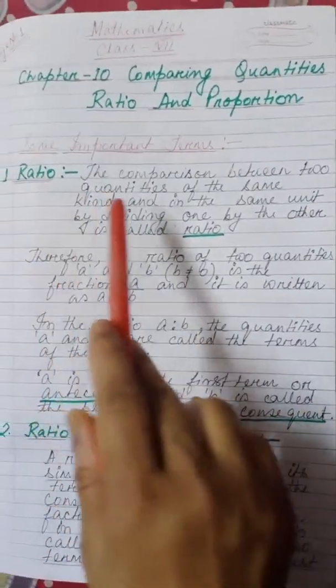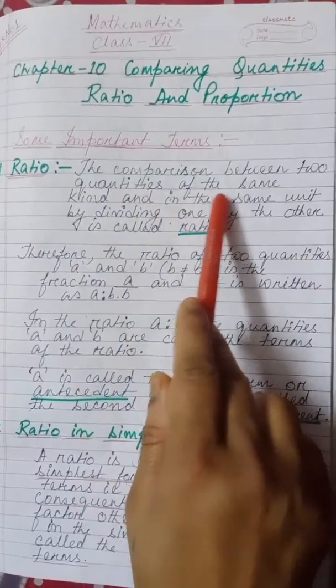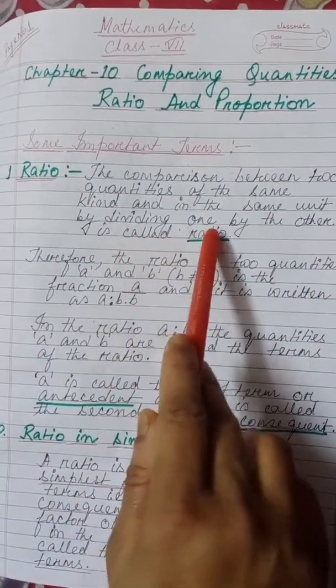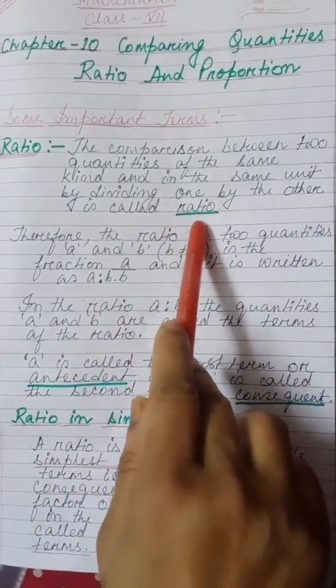First, ratio. The comparison between two quantities of the same kind and in the same unit by dividing one by the other is called ratio.